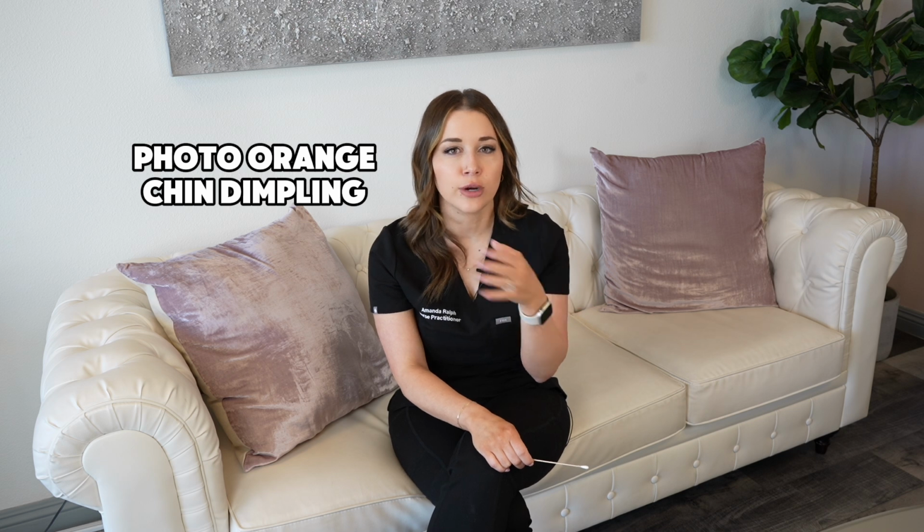When this area becomes a full line from the corner of the mouth or even a downturn, that is typically called the marionette line. And usually you're going to be looking at a combination of filler and Botox to fill that area. The chin dimpling can be referred to as peau d'orange, which is a French term. It's like orange peel chin.